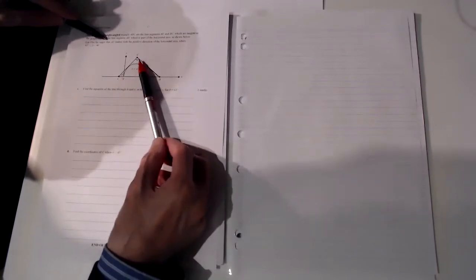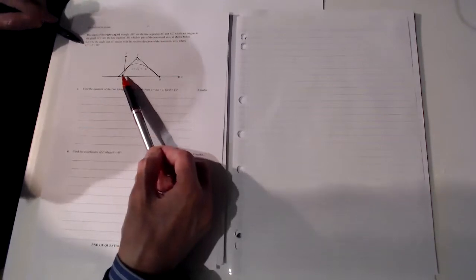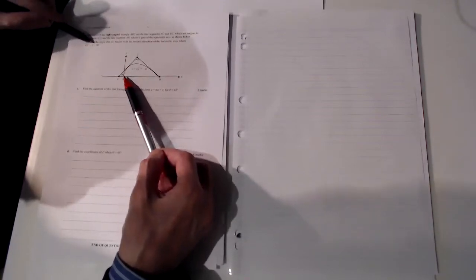Let theta be the angle that AC makes with the positive direction of the horizontal axis, where theta is between 45 degrees and 90 degrees.